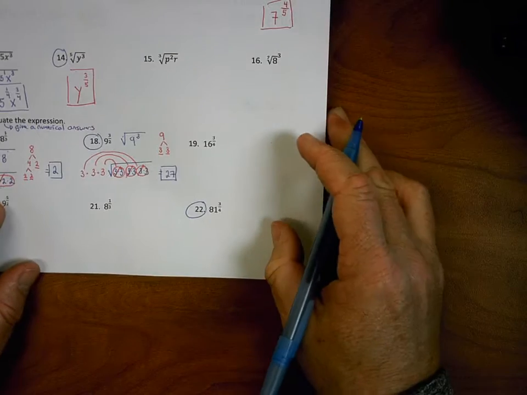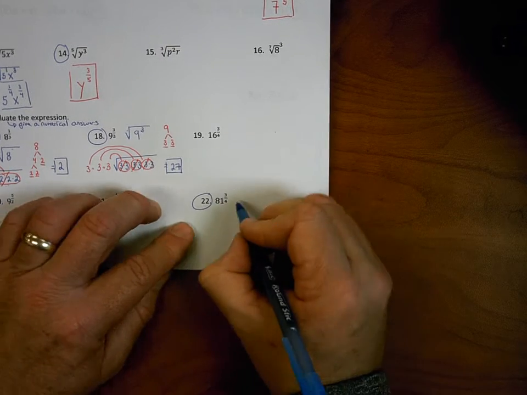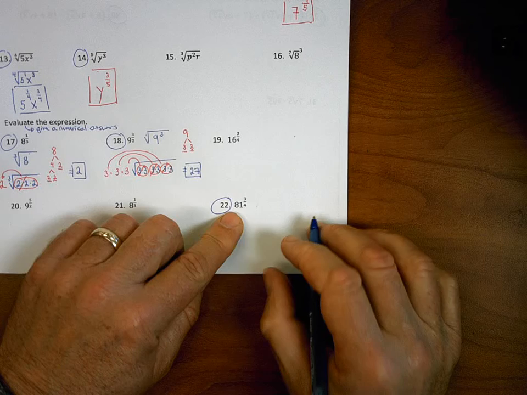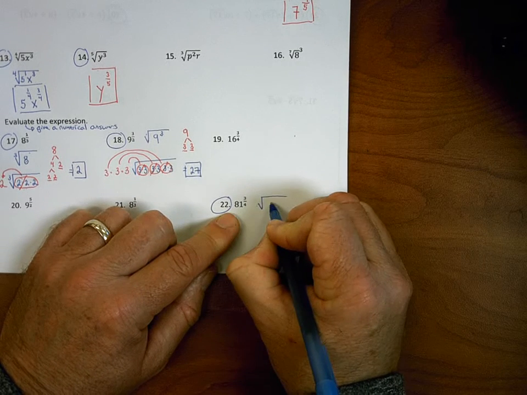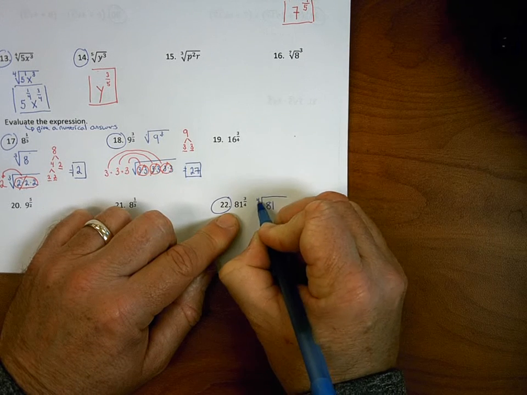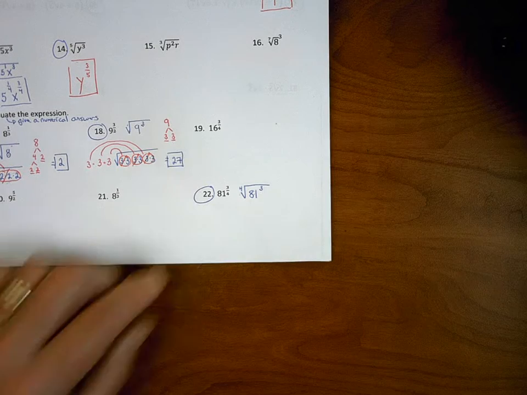All right, number 22, same concept. We're going to take 81 to the 3/4 power. In order to evaluate it, we're going to change this into radical form. So we're going to take the 81 and make it the radicand. The index is going to be 4. And then my 81 is going to be to a power of 3.